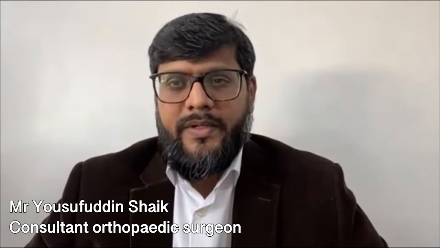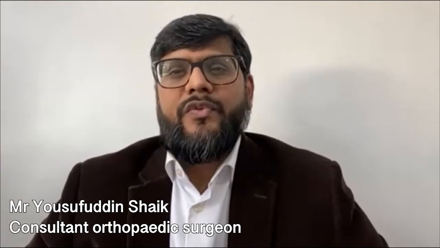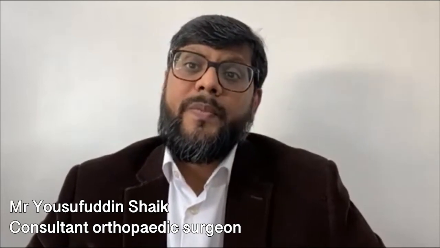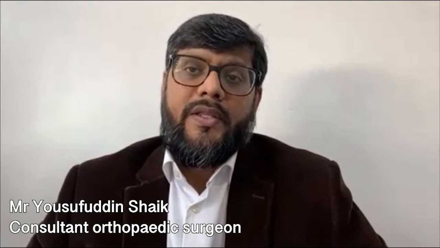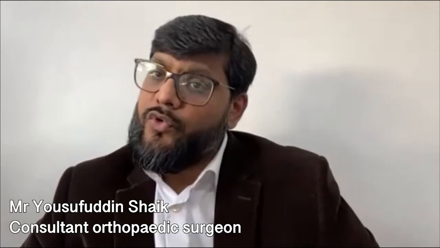What I mean by flexible is the joints are still mobile, but if it's left for a long time and if it's gone past a certain stage where it becomes stiff and arthritic, then the options would be corrective osteotomies and fusion of the joint.